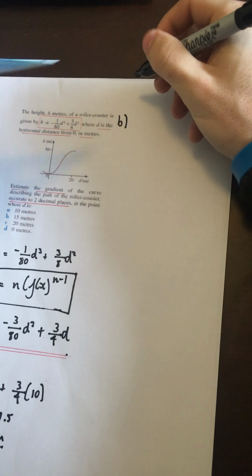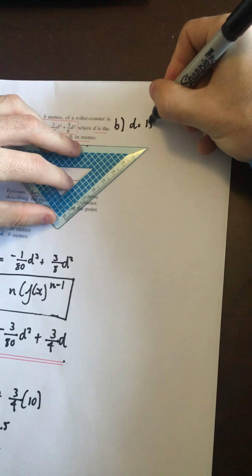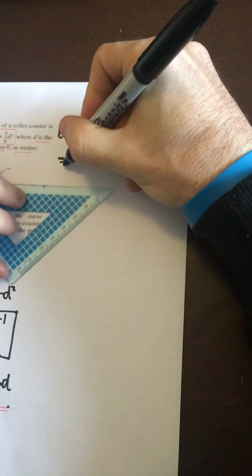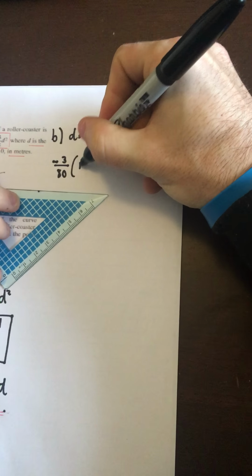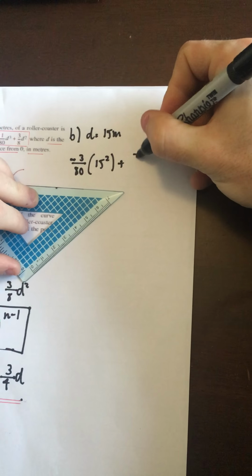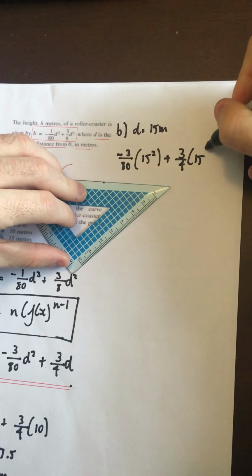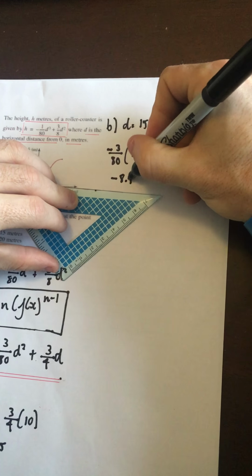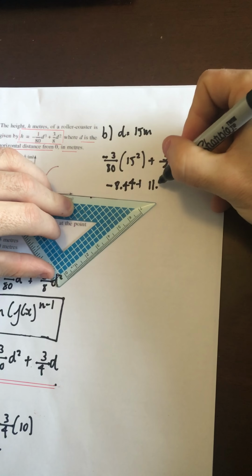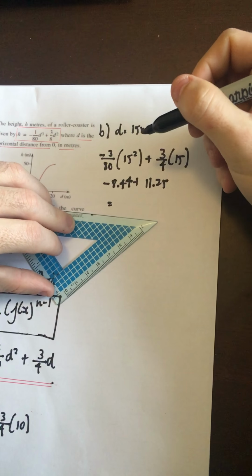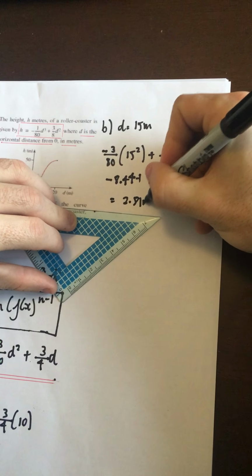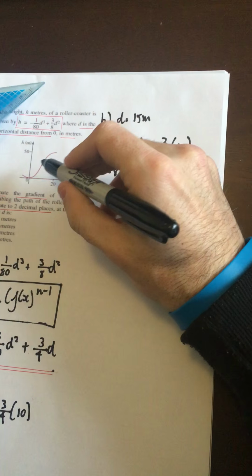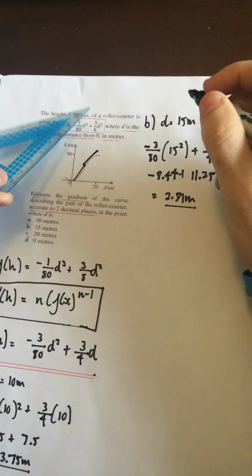Okay, so question b, where d is equal to 15 meters. Same thing again, plug it into our equation. -3 over 80 times 15 squared plus 3 over 4 times 15. Plug this all into our calculator, we get -8.44 plus 11.25, and we get a final figure of 2.81 for the gradient. So it is increasing, they're both increasing, you can tell here with a tangent line.